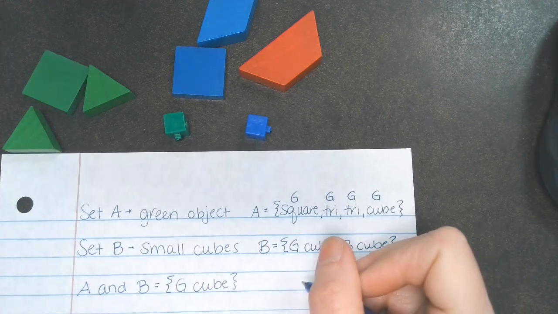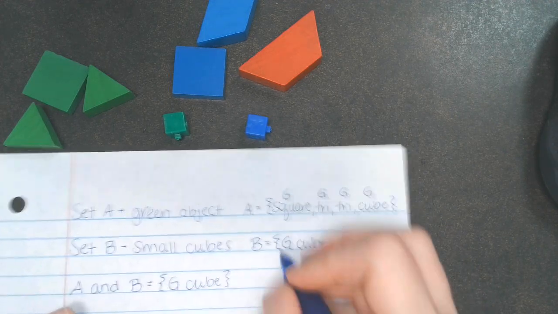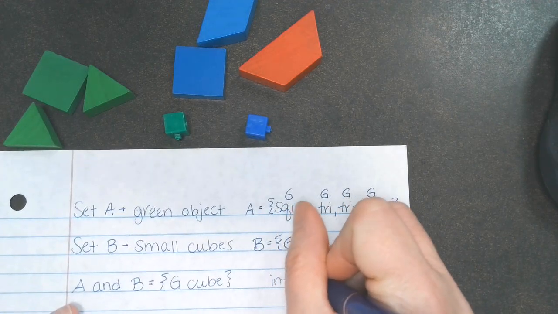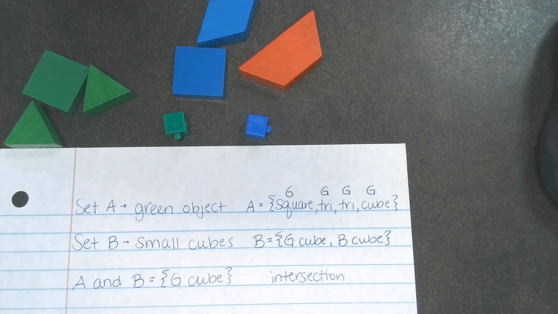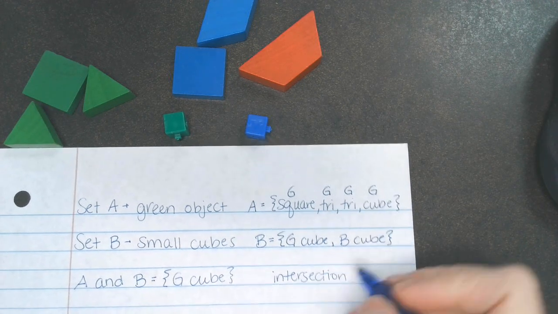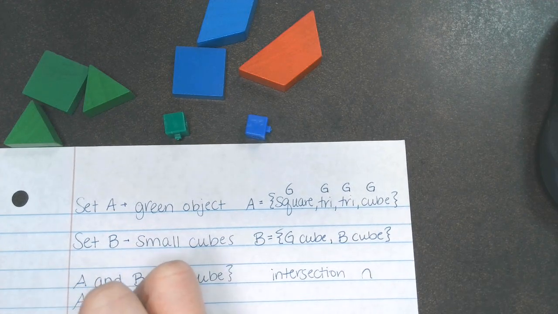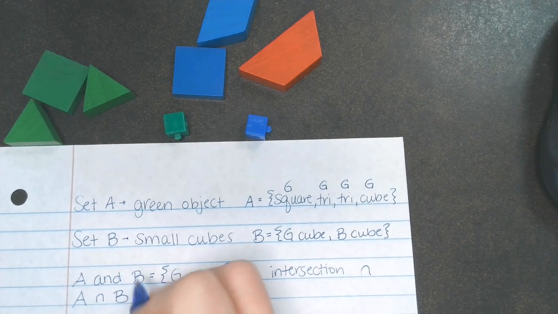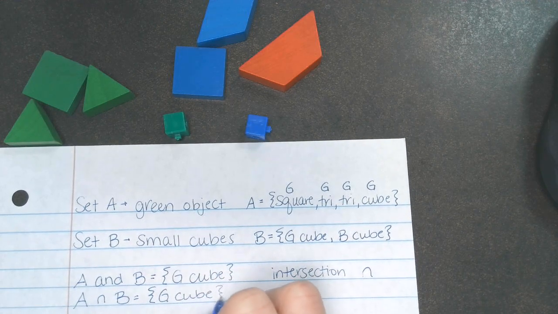Right? And we sometimes use some symbols. The symbol for the and, which is the intersection here, right? The intersection is where these 2 sets come together. It looks like an upside down U. So you might see A intersection B, and again, that's this green cube.